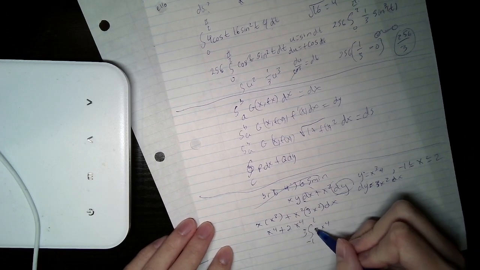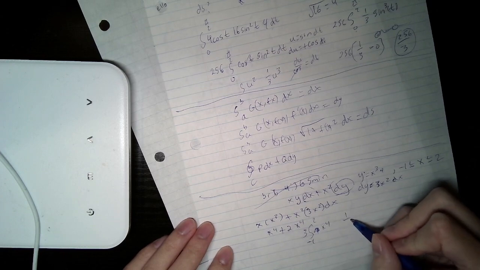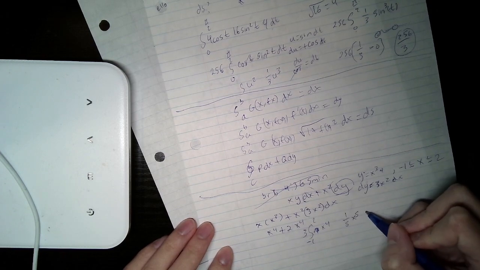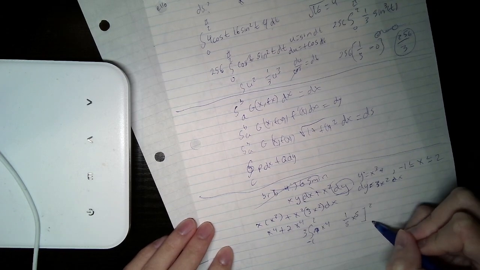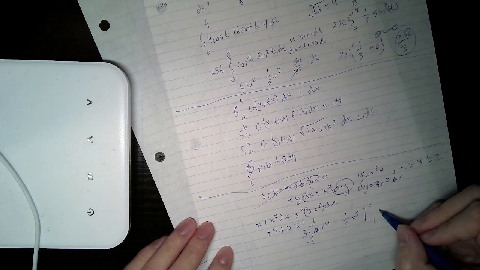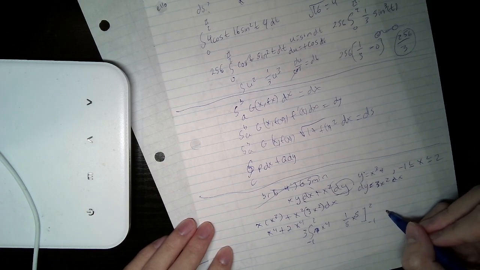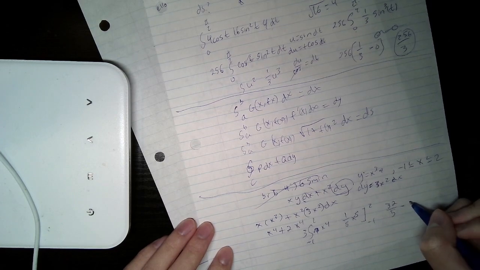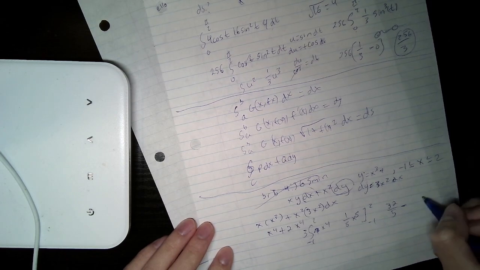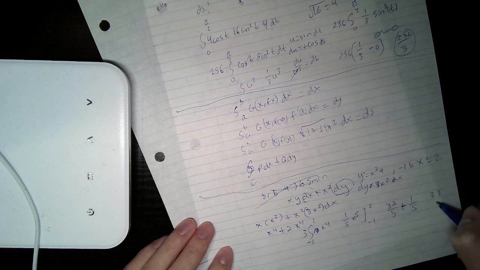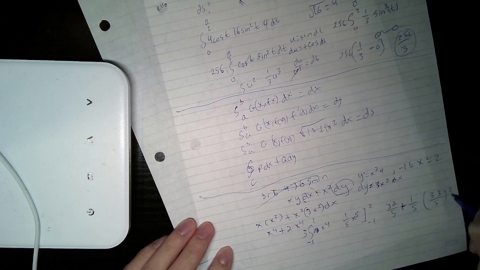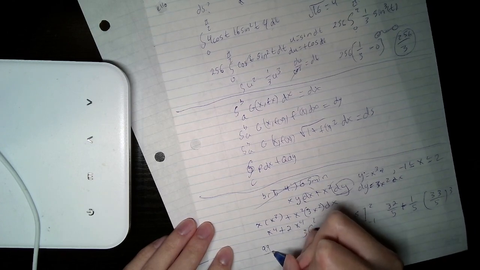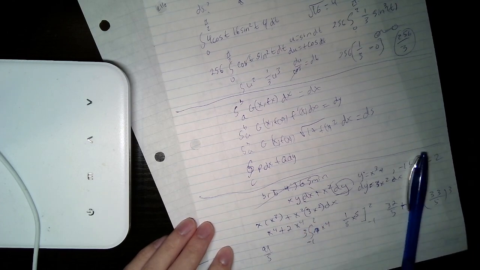You take out the 4 as well. And now if you do that, it's 1 over 5 x to the fifth, from -1 to 2. Now 2 to the power of 5 is 32, so it's 32 over 5 plus 1 over 5. There's 33 over 5 multiplied by 3. So it should be 99 over 5, but last time I checked, that's not the correct answer. So let's go look.